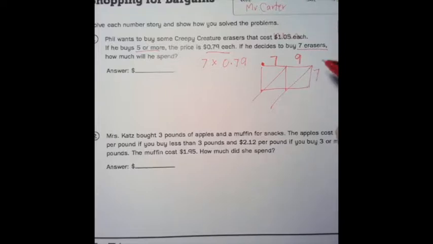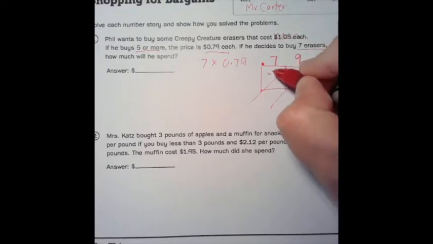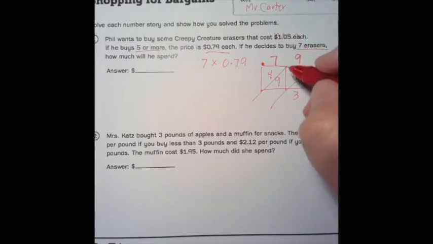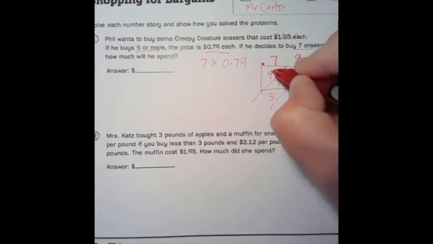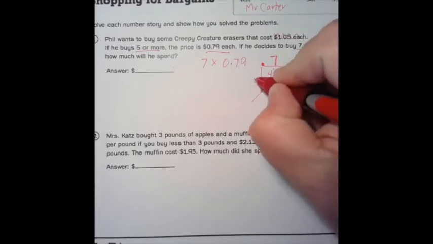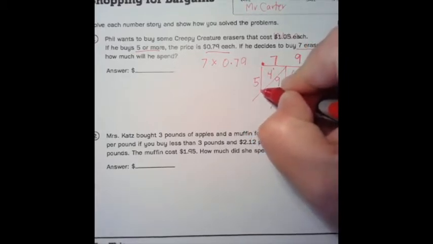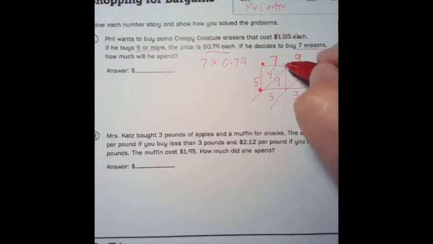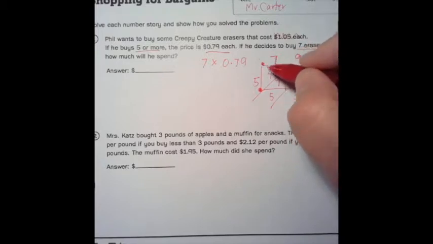So I'm going to go 9 times 7. That would be 63. 7 times 7 is 49. And then I'm going to go ahead and add up my diagonals. So that's 3. And 6 plus 9 is 15. Carry the 1. So 4 plus 1 is 5. Now we're going to take that decimal point and put it right over here because it's 2 place values away from the 0.